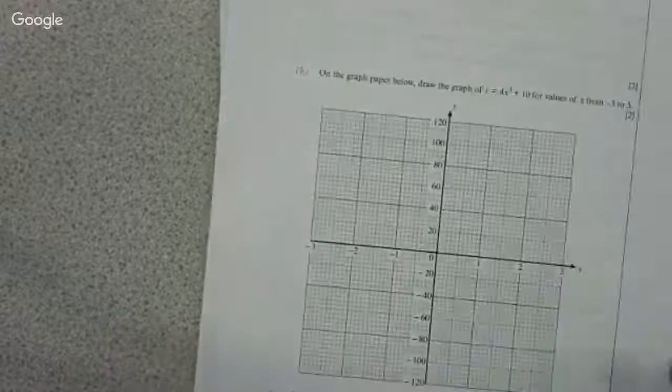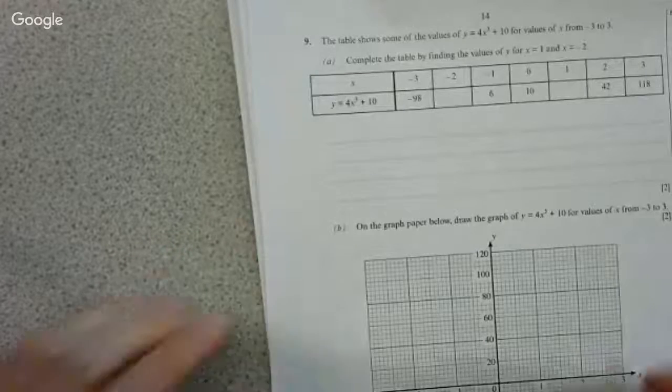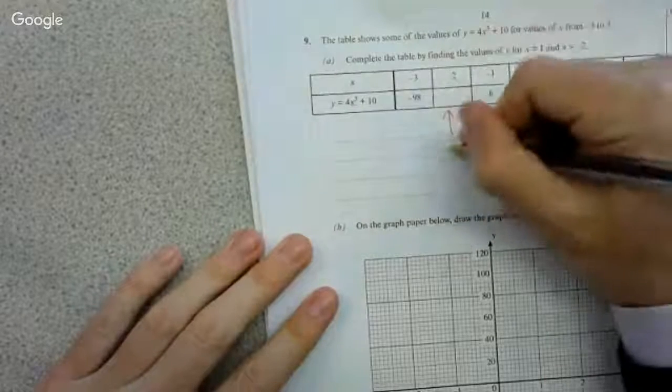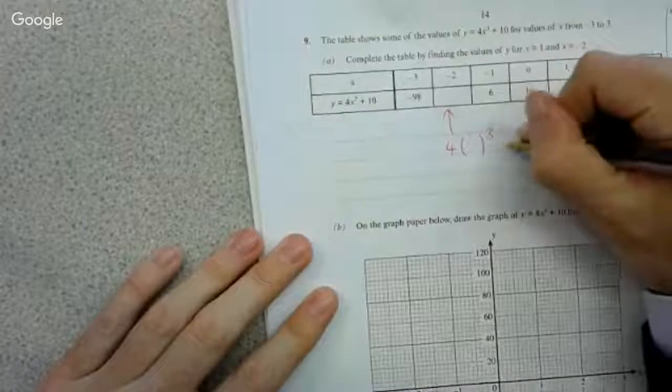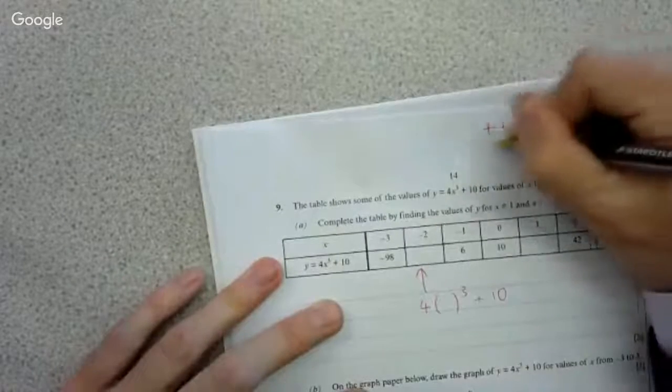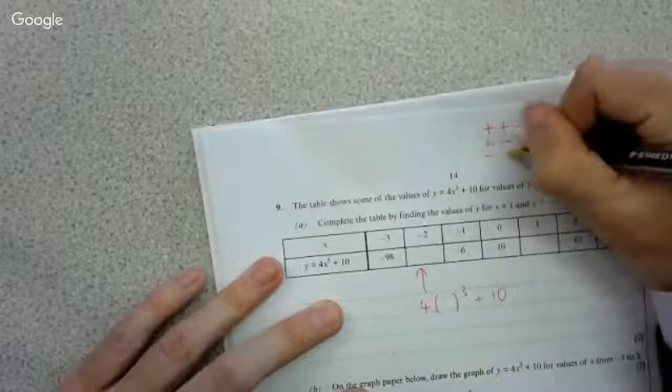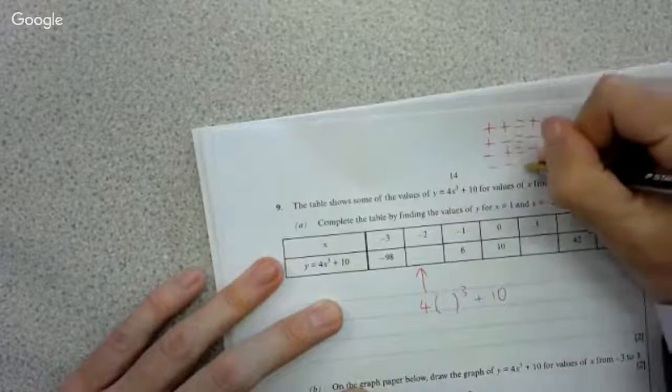Over the page here, bit of a nasty question here with the graph. So they've given us a minus number. So I'm just going to change the x to open brackets to begin with. Okay, and I'm also going to write by here a plus and a plus times is to make a plus, and a minus and a plus is a minus, and a minus and a minus is a plus.